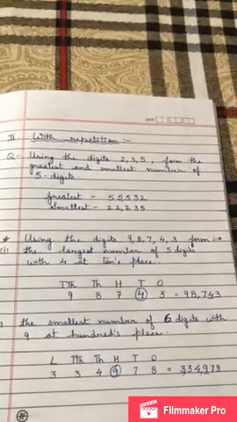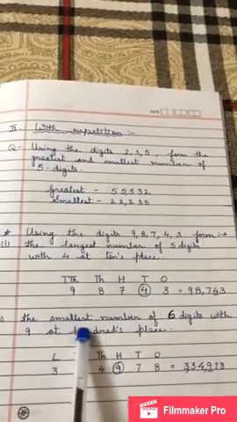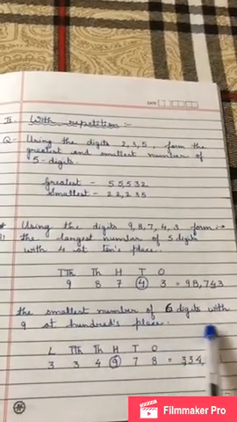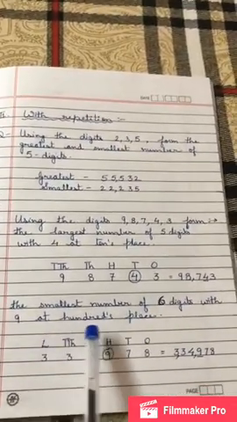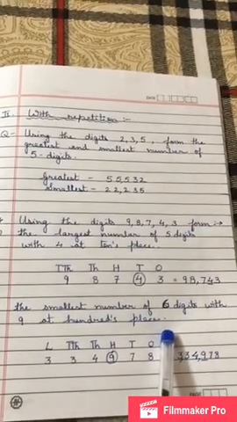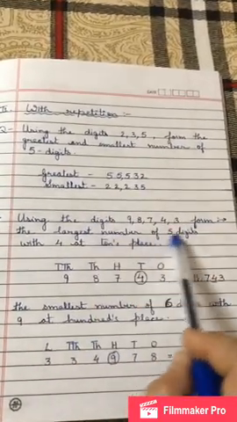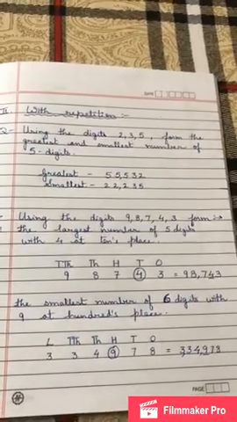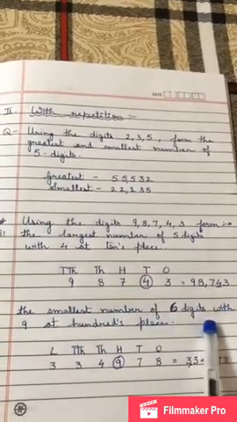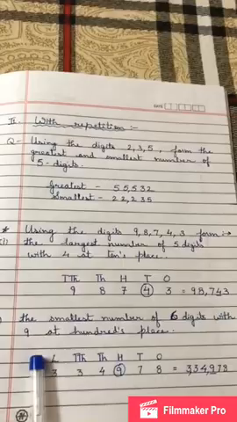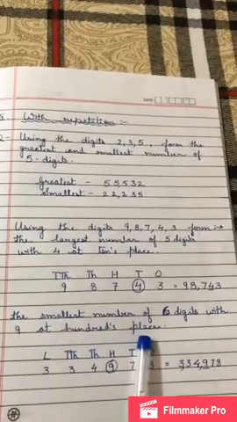One more example I have taken: the smallest number of 6 digits with 9 at hundreds place. Now we have been given only 5 digits and we have to make the number of 6 digits with the condition that 9 should be at hundreds place.